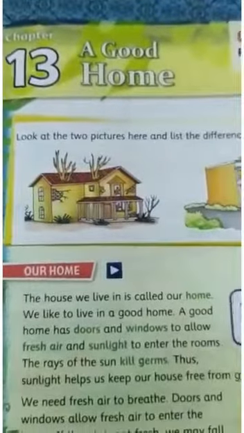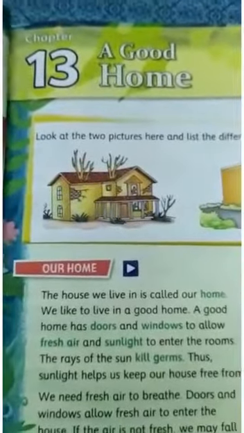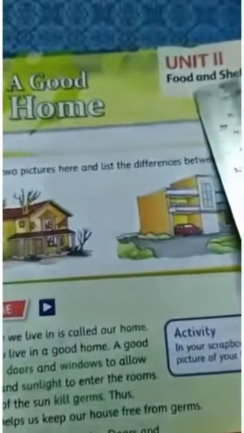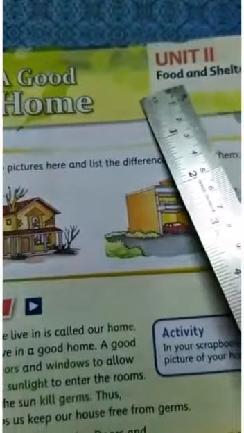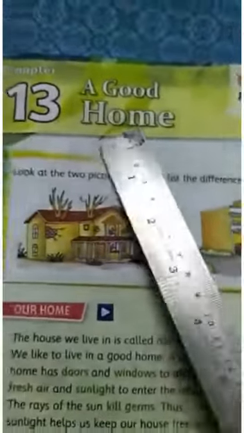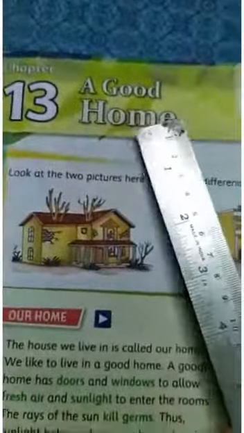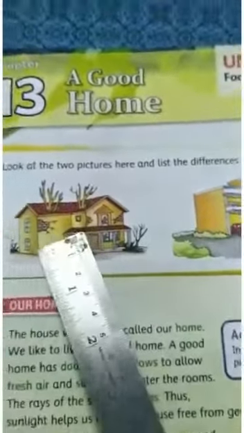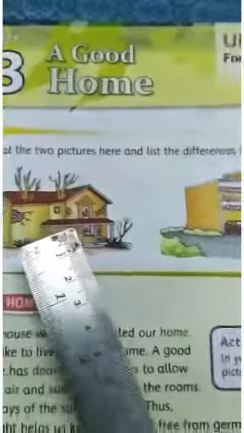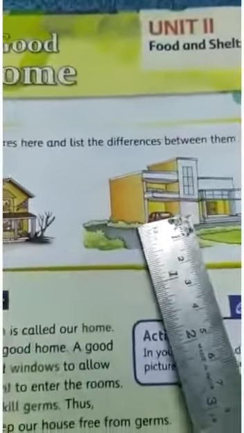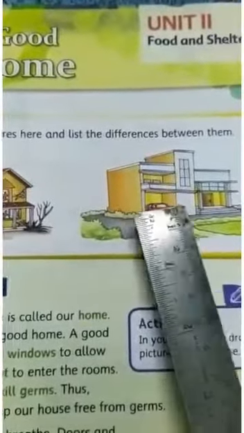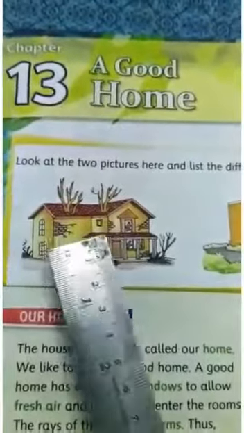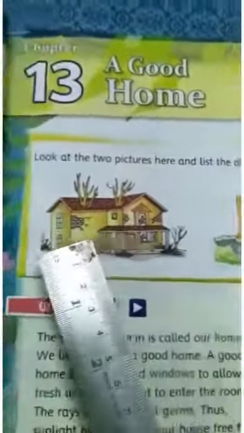Good afternoon, children. Today we will read Chapter 13, A Good Home, of Unit 2, Food and Shelter. This chapter is the last chapter of this unit. In this, you can see two houses. One is this and the second one is this. This one is a perfect house. And what makes this house different from this?